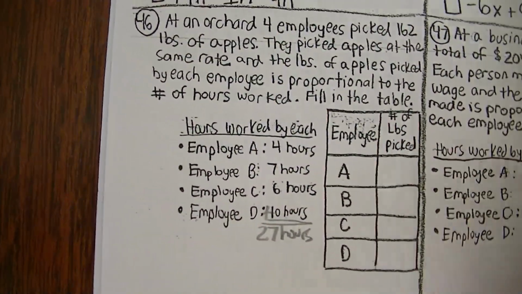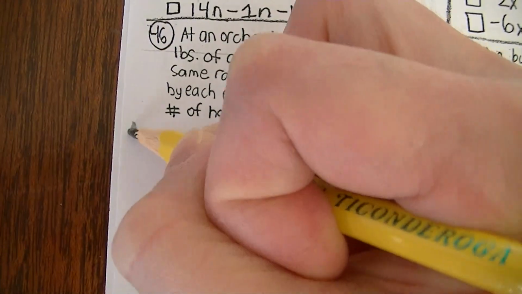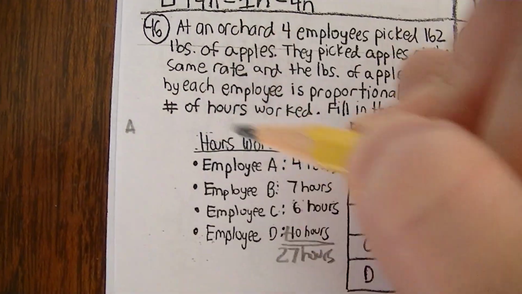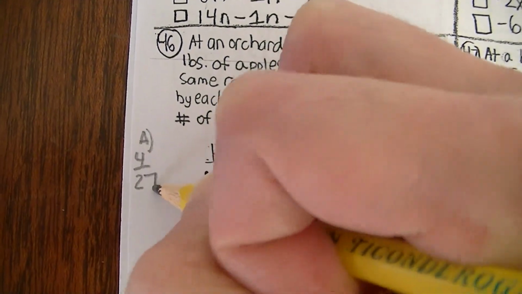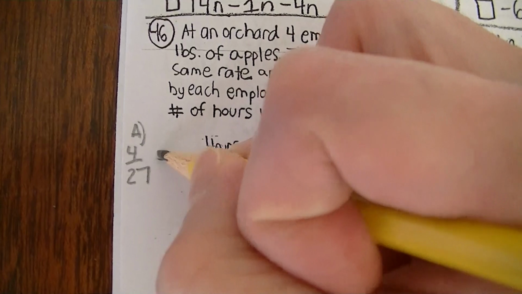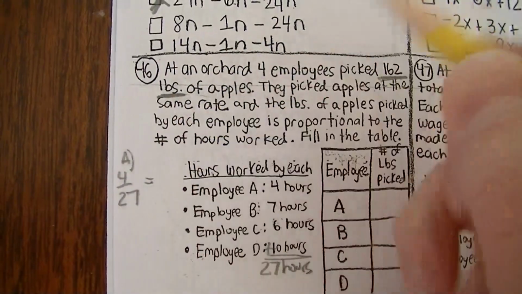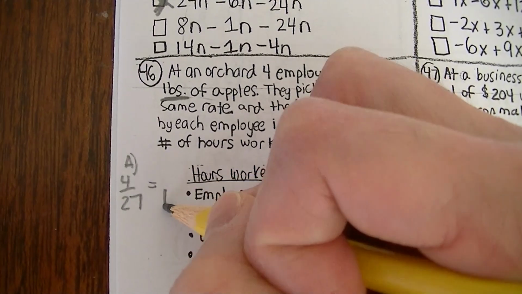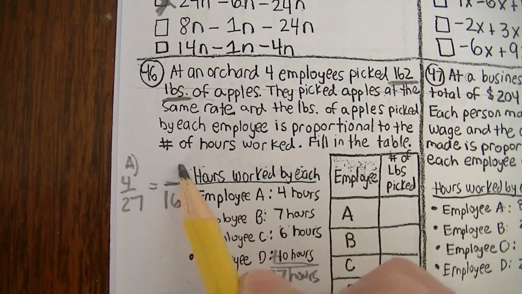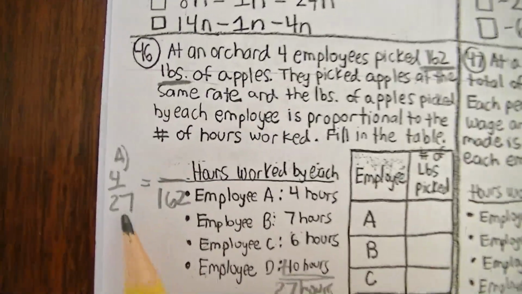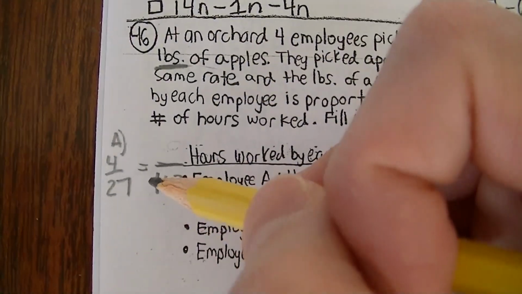I don't really have much room to write, but I'll start with employee A. Employee A worked 4 hours out of the 27 total worked by everybody. And we know that 162 pounds of apples were picked. So that would be right here, 162. We just need to figure out how many pounds that person picked. It's a proportional relationship. So 27 times what number is going to equal 162?